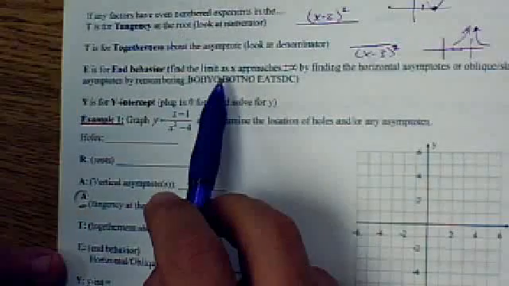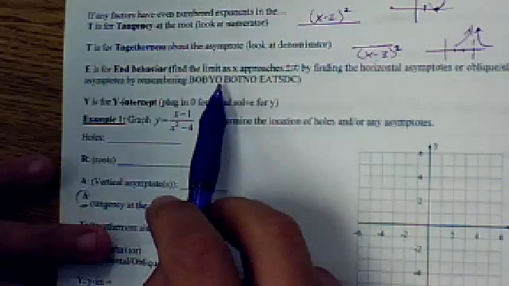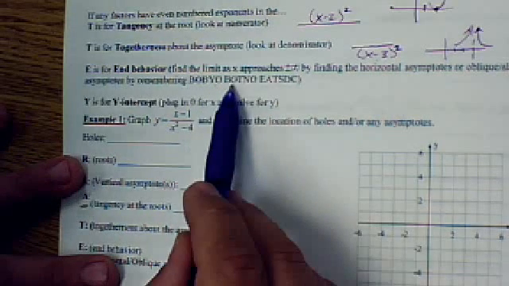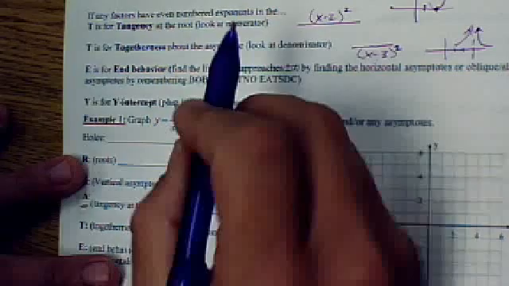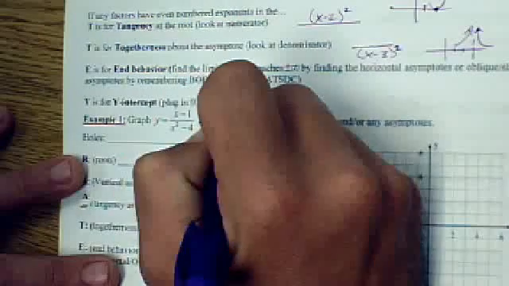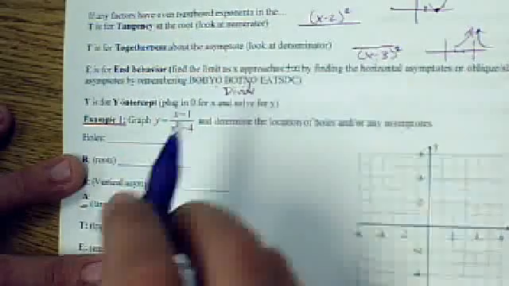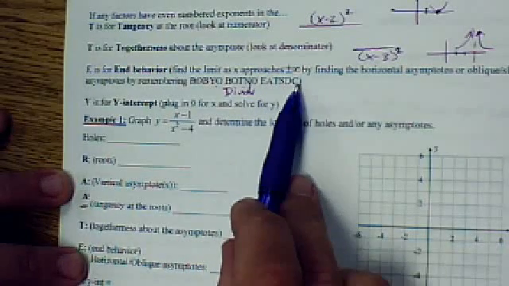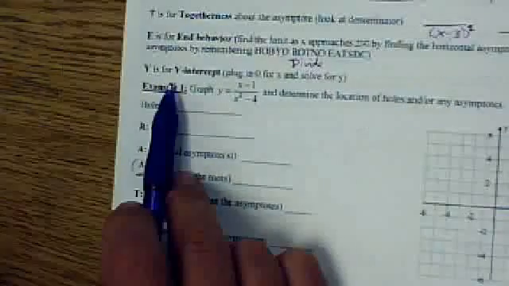Remember, we're looking at the degrees on the top and the bottom of the rational. If it's bigger on bottom, then y equals 0. If it's bigger on top, then it has no horizontal asymptote, and you have to divide to find the slant. And if exponents are the same, so it's equal, then you divide leading coefficients. And then the last one, the Y, is you find the y-intercept.